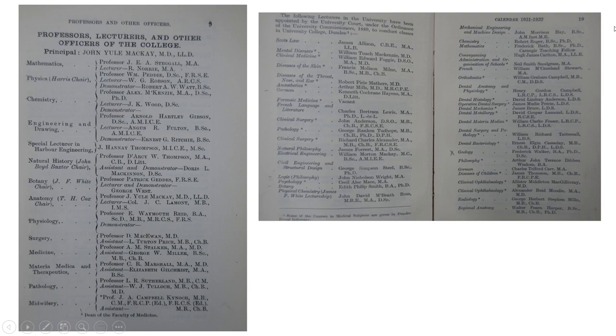A really useful thing that the calendars have are the staff lists. These are very good because it allows us to see when somebody was teaching at the college, what subject they taught. And it's really helpful when we get inquiries about the early members of staff. On the left, we have an example from the 1890s when John Mackay was principal, and you'll see several famous names there, such as Professor Stegel, Professor Geddes, Professor Weymouth Reid, and of course Professor Darcy Wentworth Thompson.